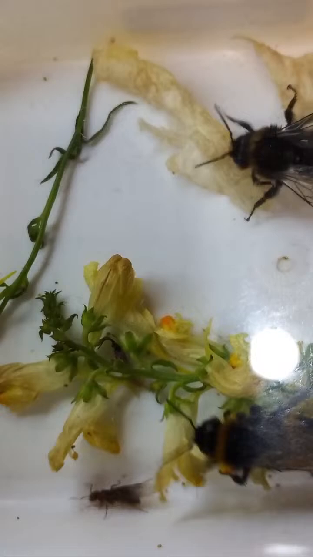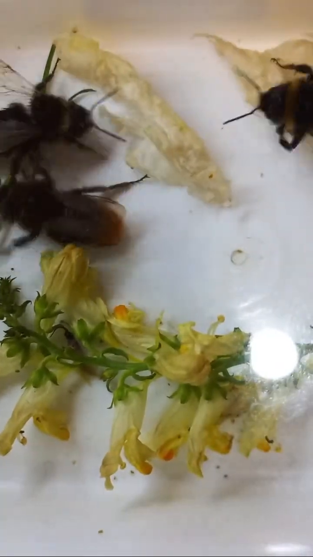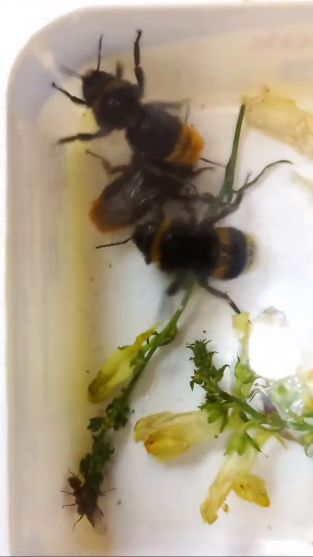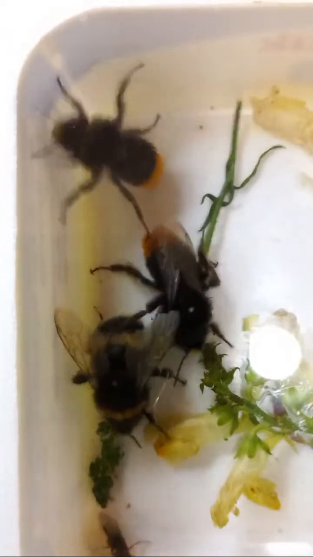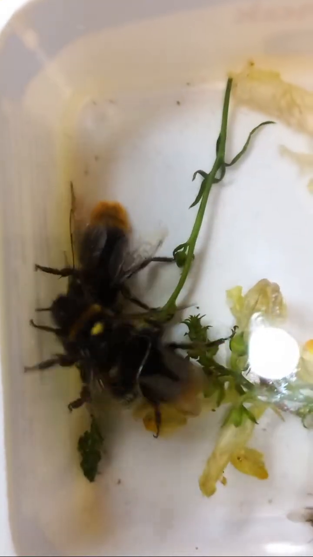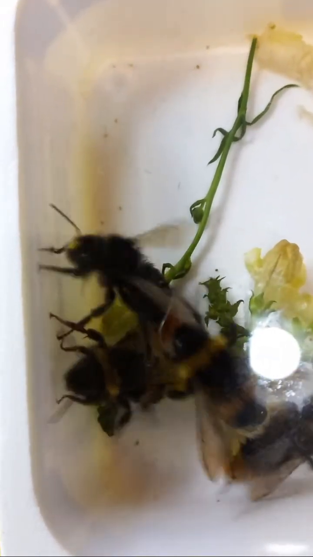And also, just-emerged queens need to find a partner for mating, and then they quickly stop flying. They immediately search for refuge for hibernation.